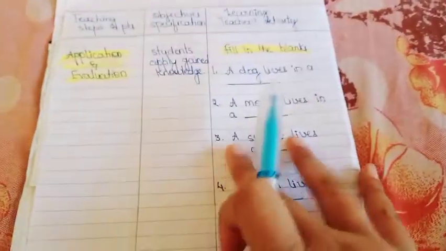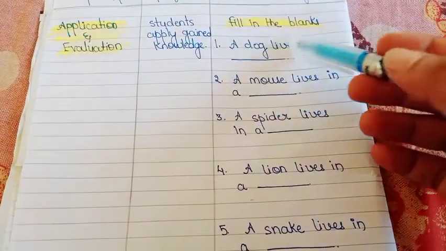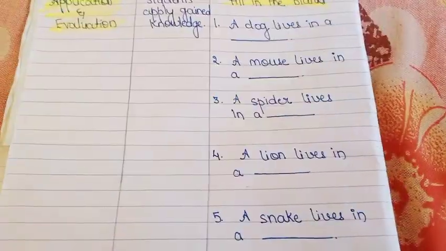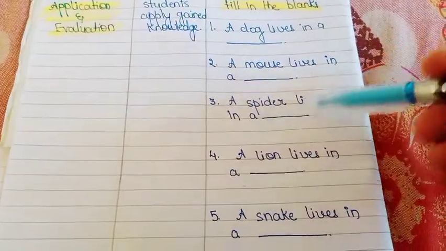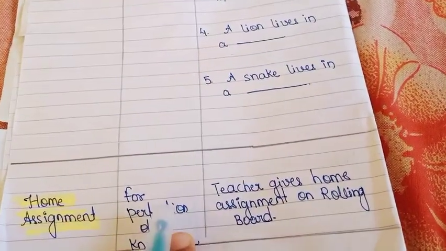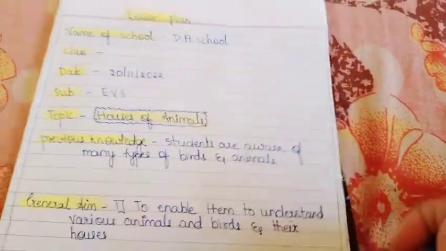Okay, this is the last page. This is the application and evaluation. Here you can see fill in the blanks. I have added 5 questions here. A dog lives in a dash, a mouse lives in a dash, a spider lives in a dash, a lion lives in a dash, a snake lives in a dash. For home assignment, for perfection of their knowledge, we also have to give a home assignment to students.